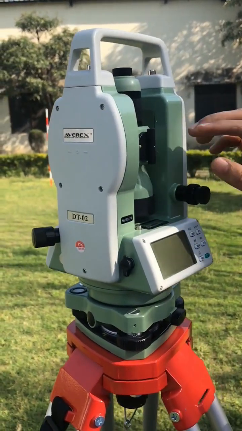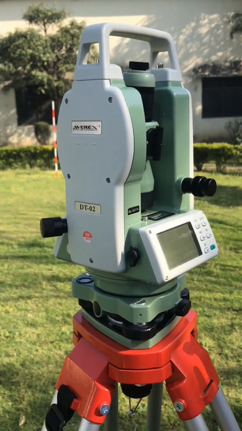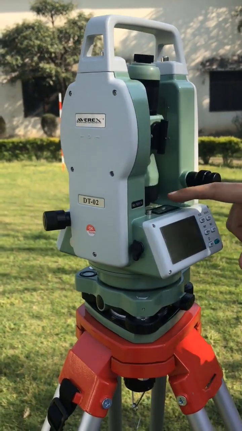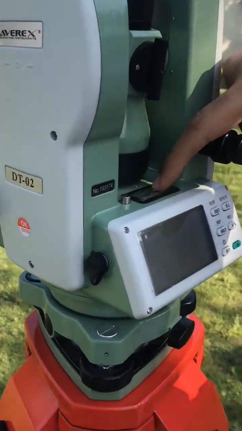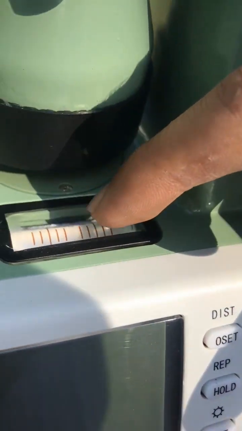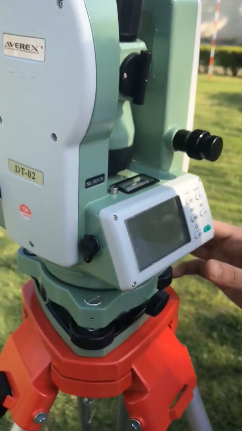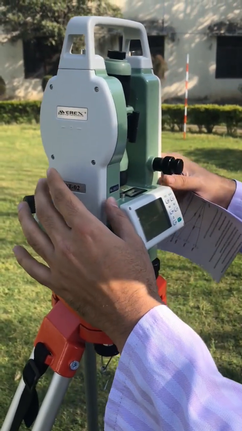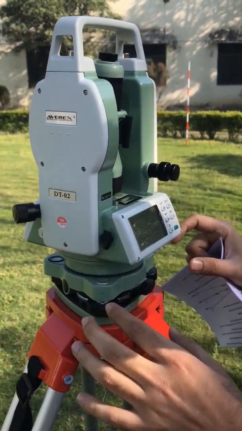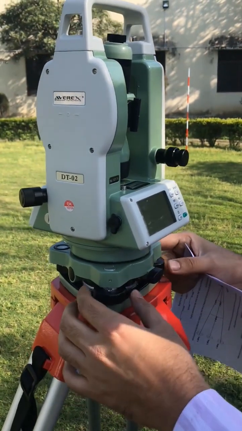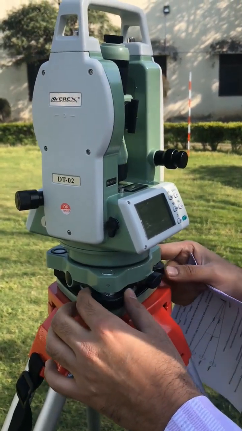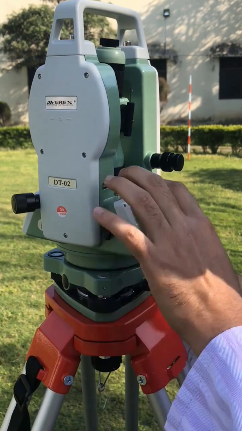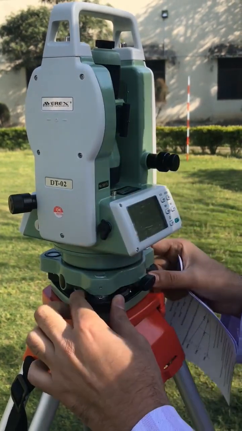Now the very first step to start working with the Theodolite is to center this tube bubble over here. So we will first place the Theodolite like this so that the display is parallel to these foot screws, and we will move these foot screws inward and outward to bring the bubble to the center.